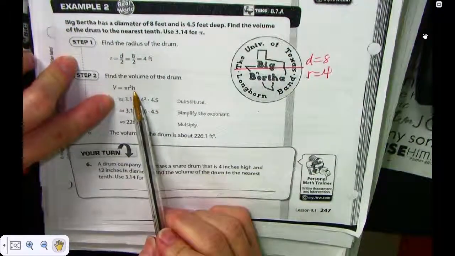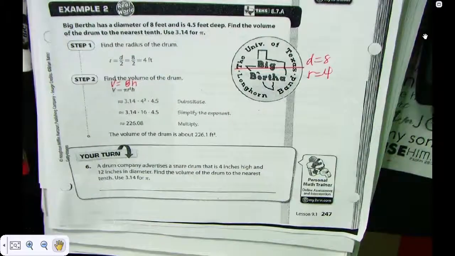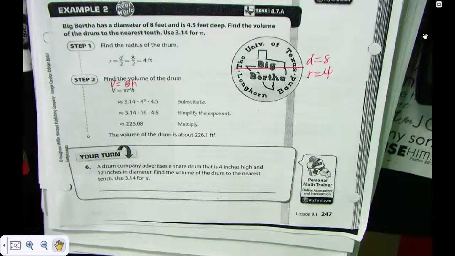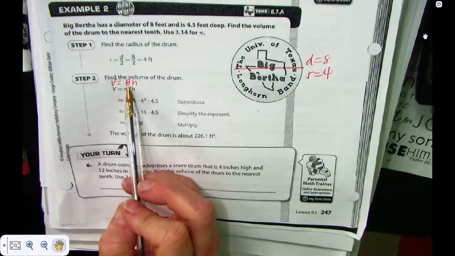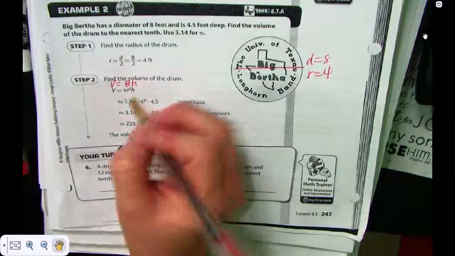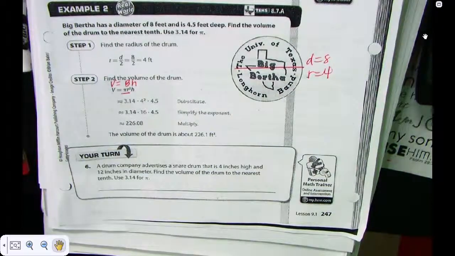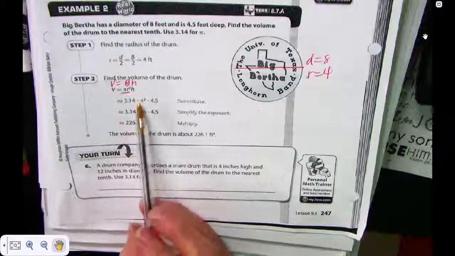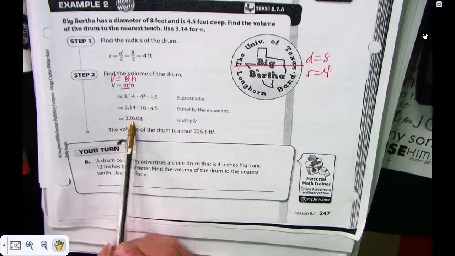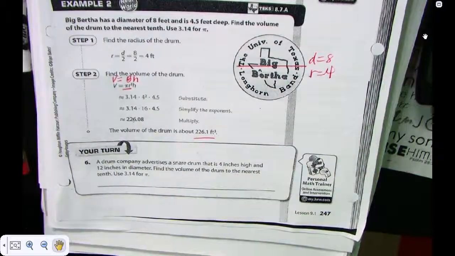Under, right above this, write capital B, H. And the capital B stands for what? Area of the base. Little b is base. Big B is area of the base. We got it. And so, to get area of the base, you got to go pi r squared. Okay? So when they multiply this, we get 26.08. And they round it to the nearest tenth.